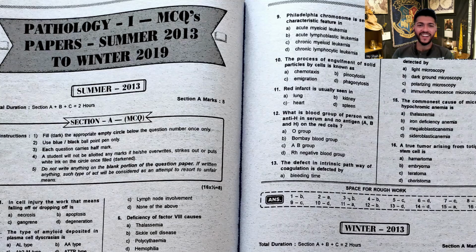Elie Mechnikov discovered phagocytosis. Process of red infarct is usually seen in. Now this question is also repeated multiple times. There are two types of infarct: red infarct and pale infarct. Red infarct means you have an abundant capillary network.